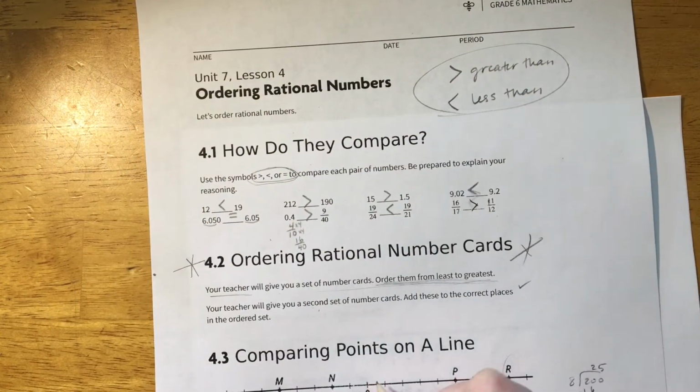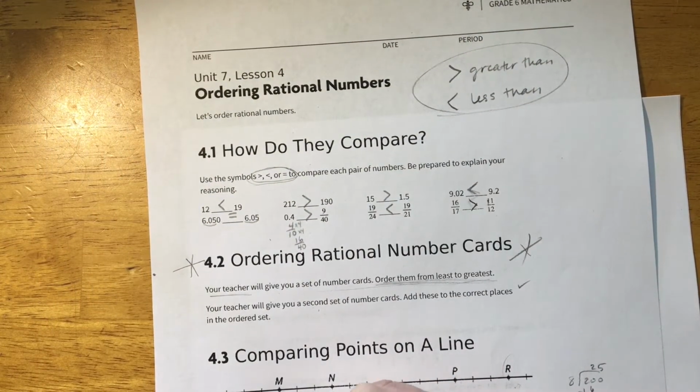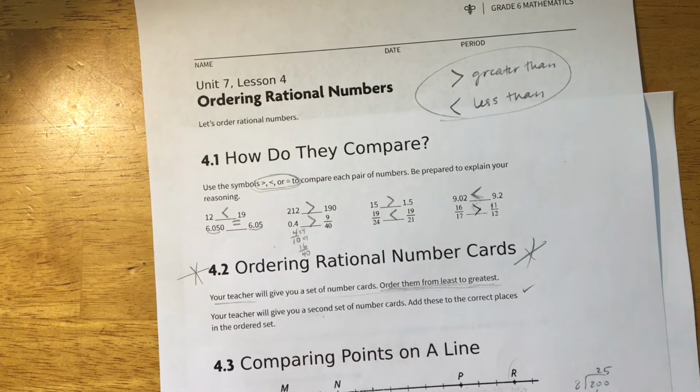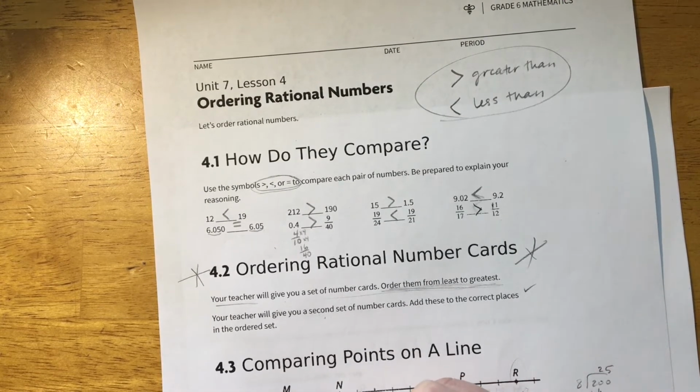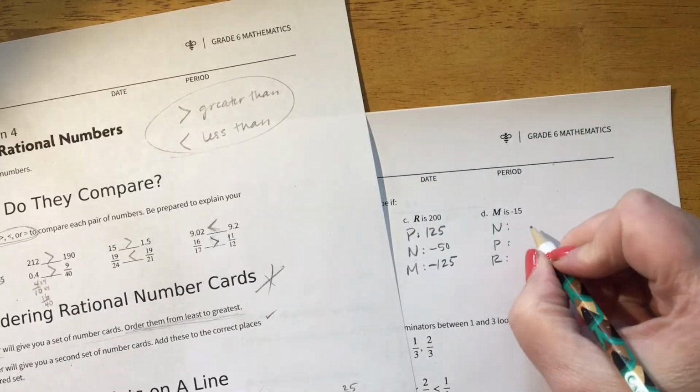Okay. We have 1, 2, 3, 4, 5 increments to fill. 15 divided by 5 is 3s, so I think we're counting by 3s. Negative 3, negative 6, negative 9, negative 12, negative 15. I was right. So now I know that N is at negative 6.